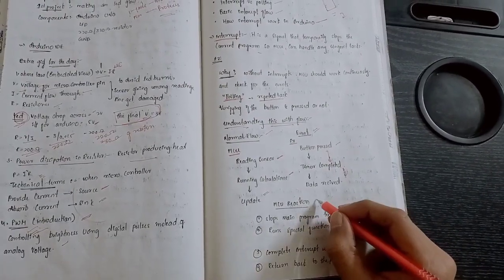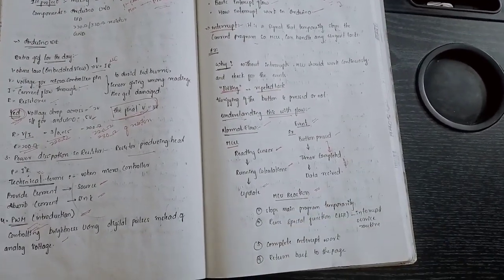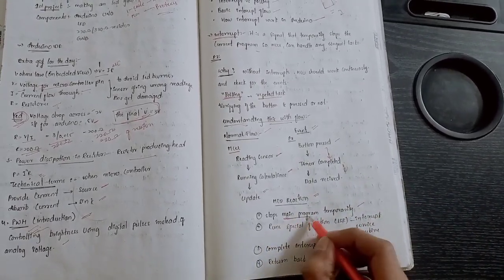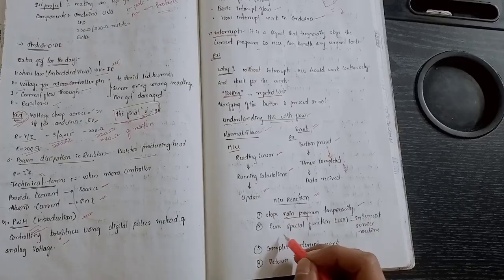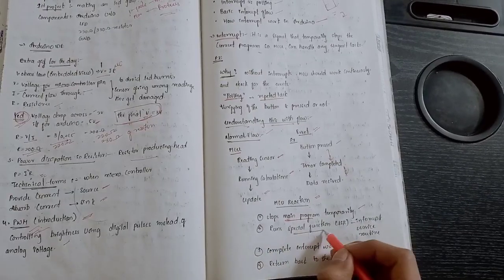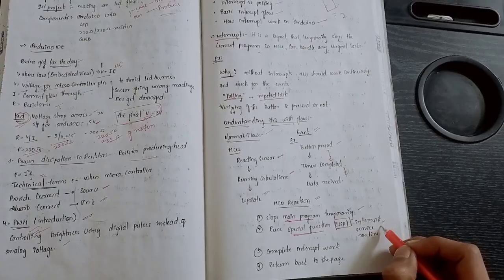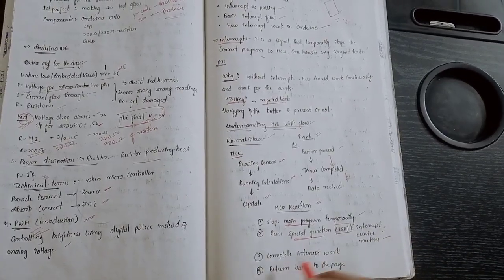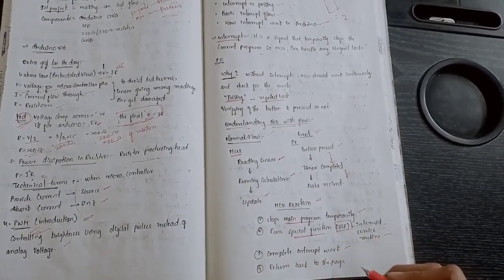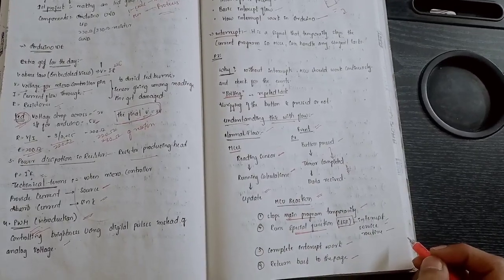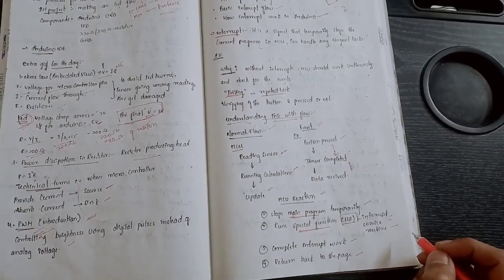So what would be the reaction of the microcontroller unit? It temporarily pauses the main program for an instant. It would run the specific function, the ISR, interrupt service routine, complete the interrupt work, and return back to the main program where the actual program would be running.